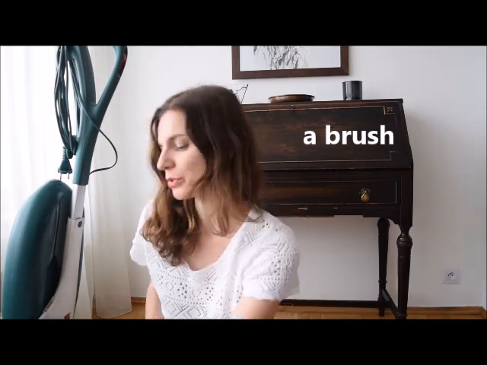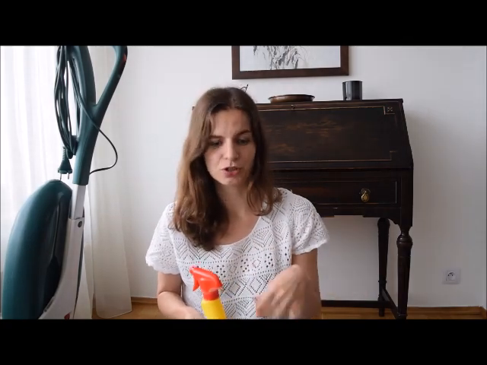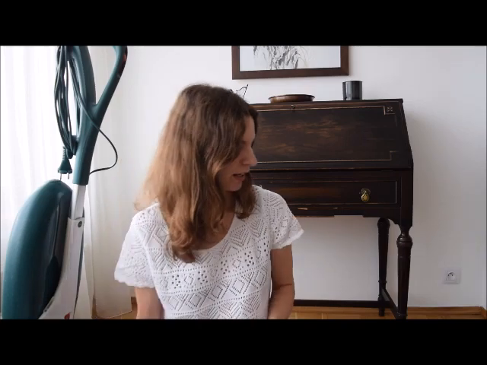Anyways, if you also, for example, clean the kitchen, you can use some form of a spray cleaner, right? You can call it a kitchen spray cleaner, or a lot of people just use the universal spray cleaner. That is basically for anything, for any surface, for the bathroom, for the kitchen, for anywhere, right?